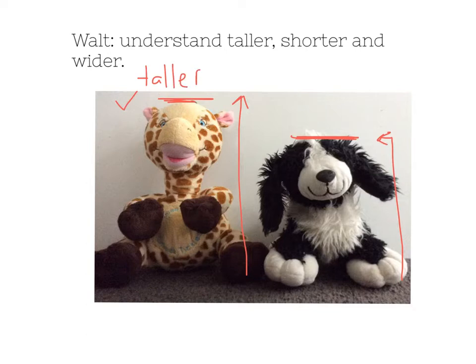And that means that we would use the word shorter for the dog. The giraffe is taller because it has a higher point at the top, and the dog is shorter because it is not as tall as the giraffe.